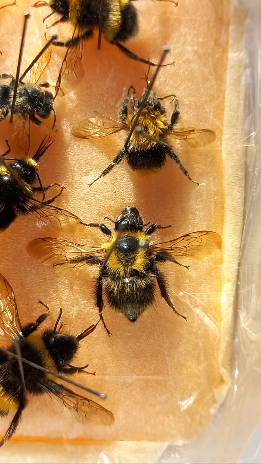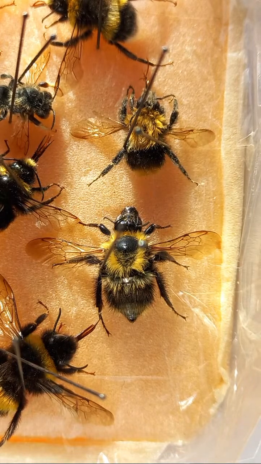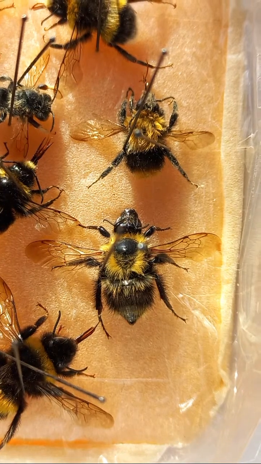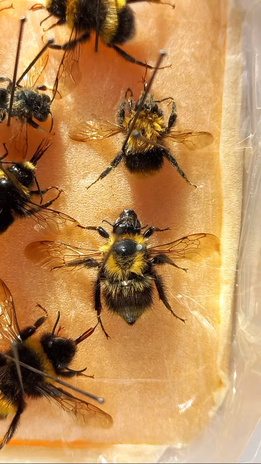I guess Bombus hortorum. I say old worker because this specimen was working too much, so it lost many hairs.